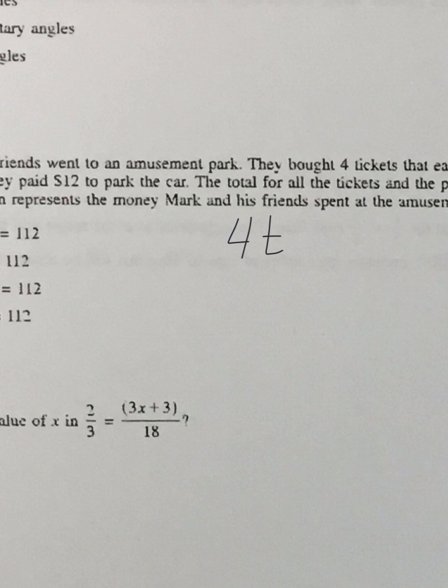Now they paid $12 to park the car. How do we change our equation? You've got to add that. Right, we've got to add that to our total. Okay, and then it says the total for all the tickets and the parking fee was $112. So the total of this equaled $112. Does that match any of our options? Yes. D. Another way you could have done that is look at the options first and then compare them to the word problem. Or you can practice writing it yourself.